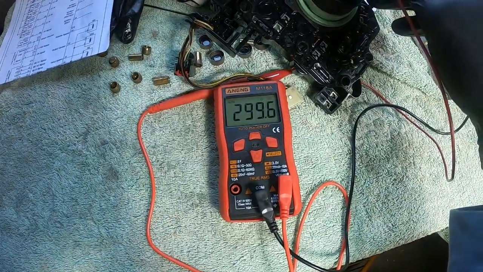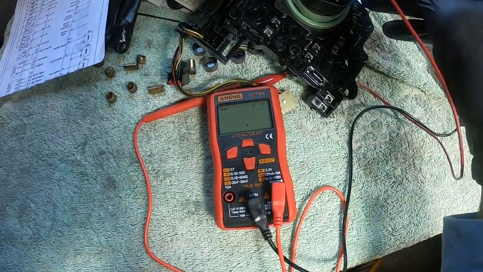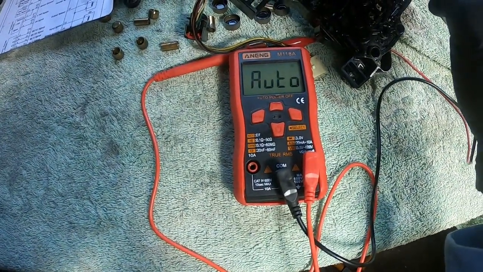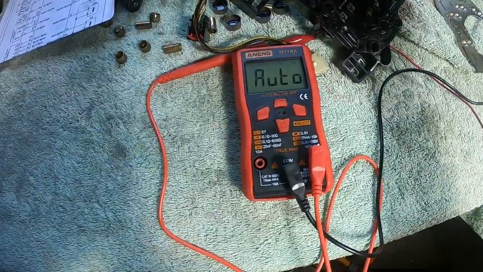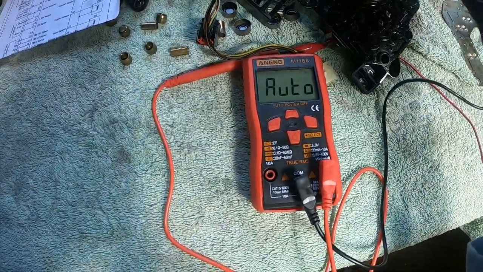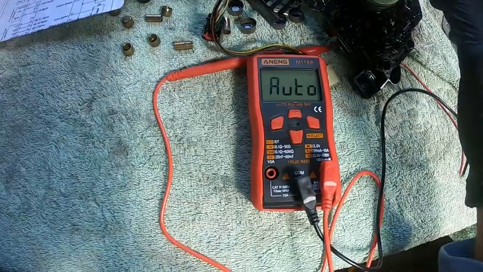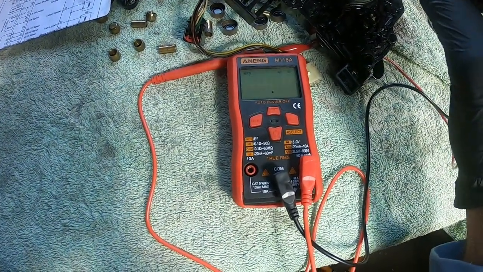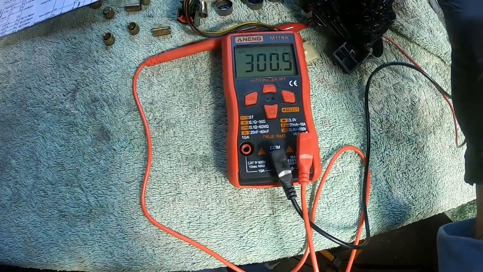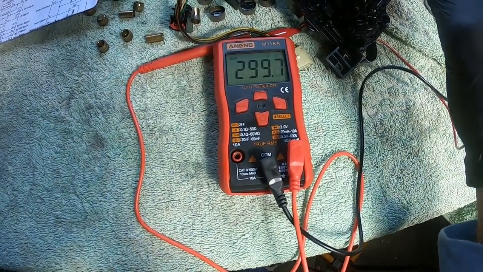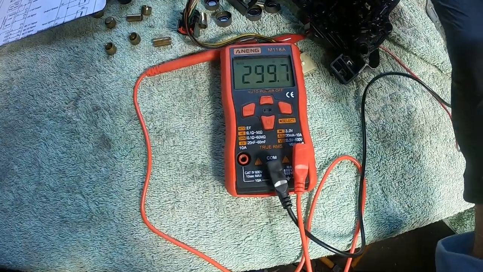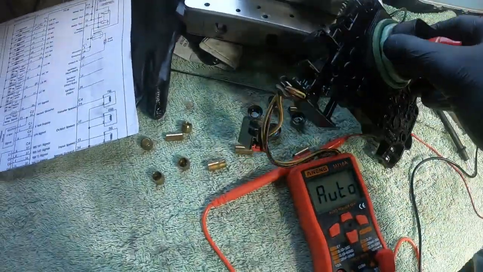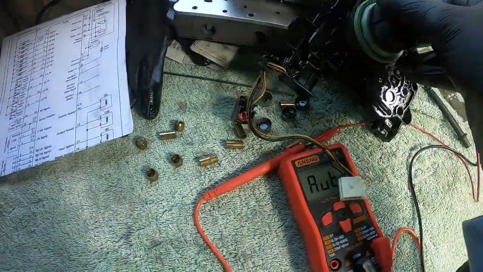Similarly, we have 14. Counting 10, 11, 12, 13, 14, sorry. 300. Then we have 15, 300, 16, 300, then 17 and 18, all 300. So yeah, just keep this in mind. Nothing is connected, you should be getting 300 ohms.